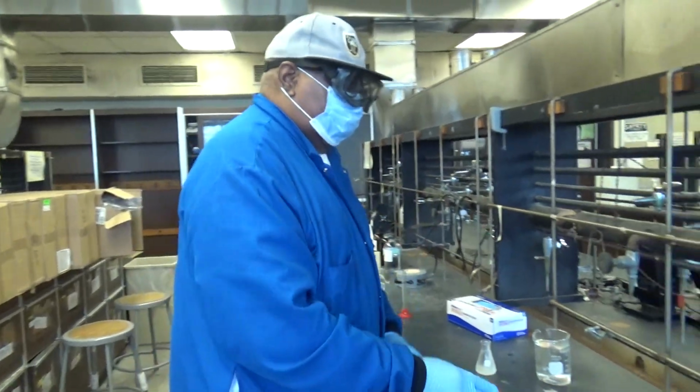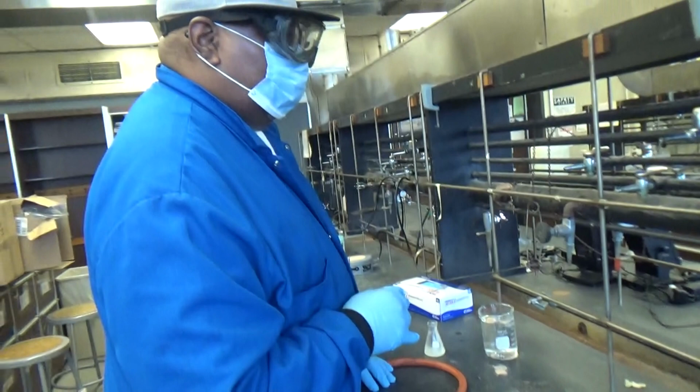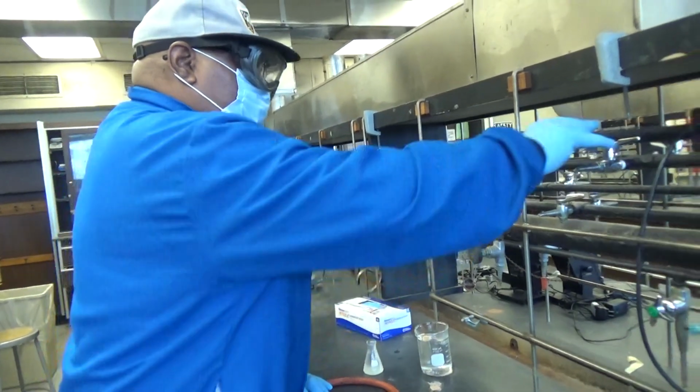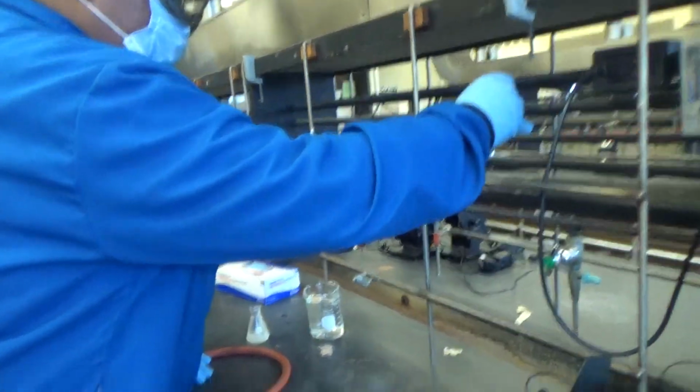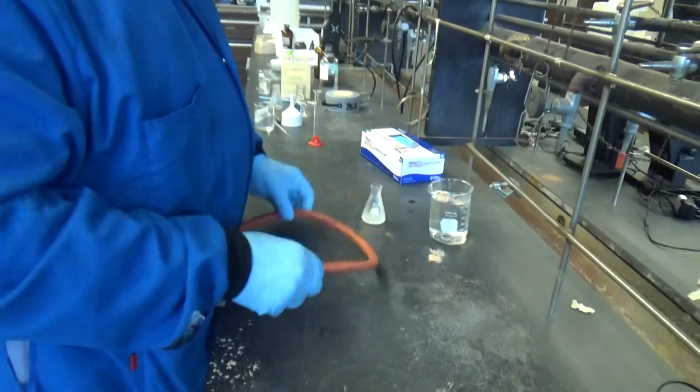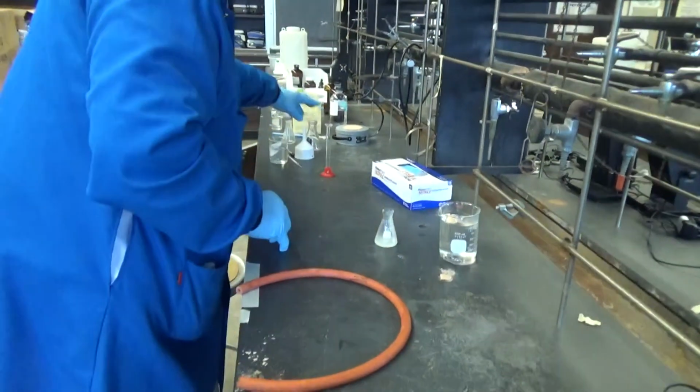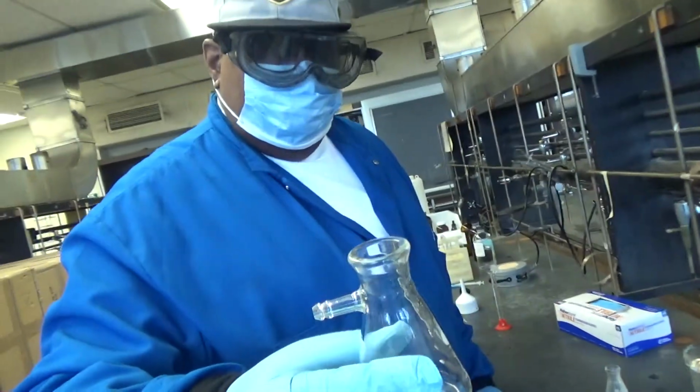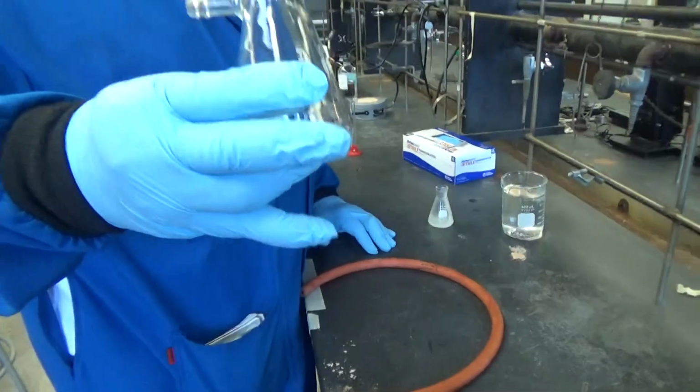Now we still have 2 steps to go, but I need to check first the vacuum. The vacuum is working. I need a hose. I need a filtration flask. It's a filtration flask? Yeah, filtration flask. You're going to do a vacuum filtration, yeah?